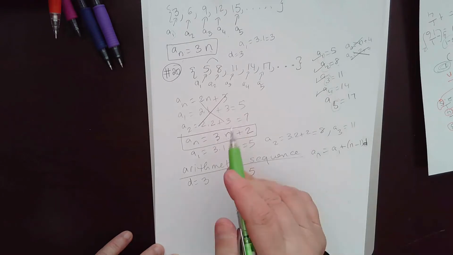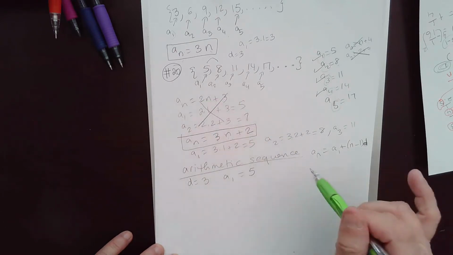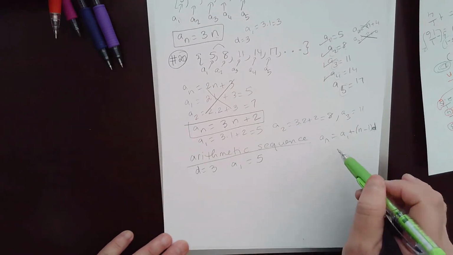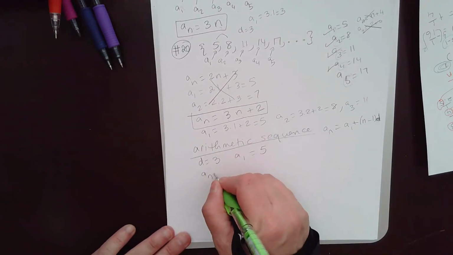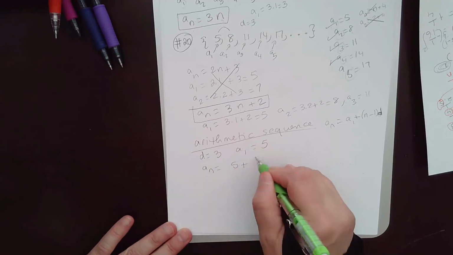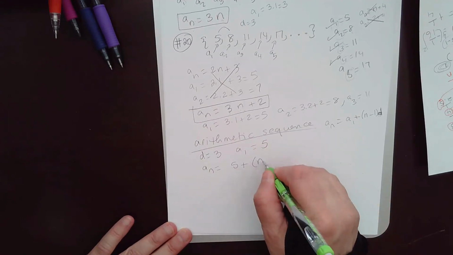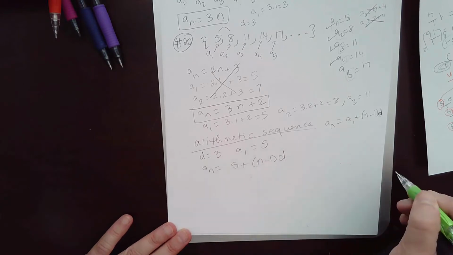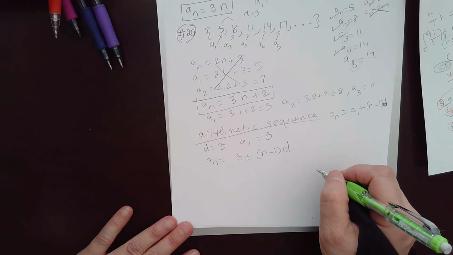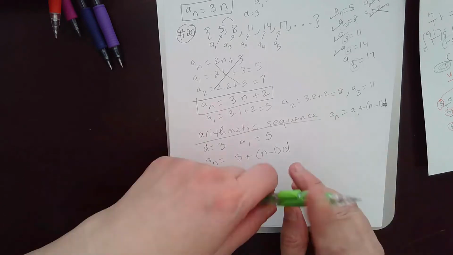You can think about this as an arithmetic sequence as well. So in this case, the nth term is a_1, which is 5, plus (n minus 1)d. d is what in this case? d is 3.